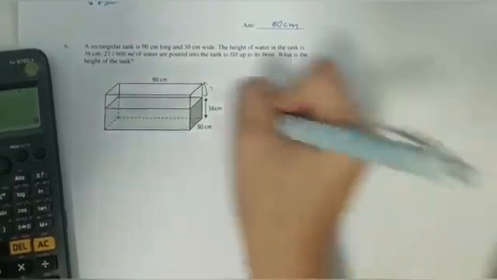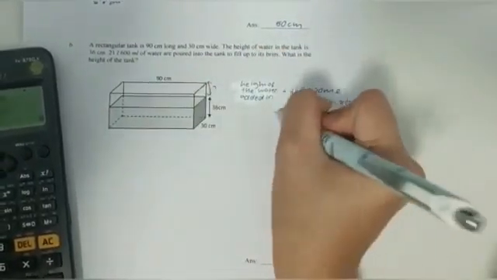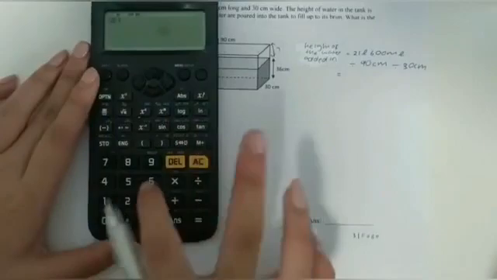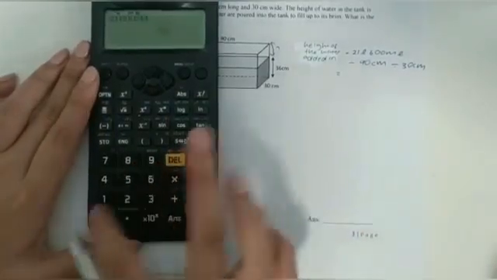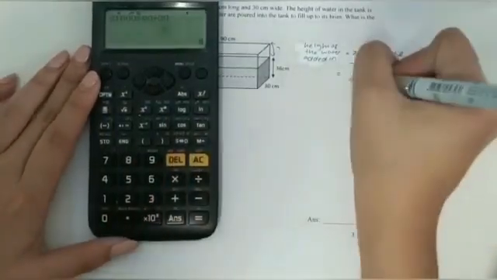So that we can find the height, this part. So I'll take 21,600 divide by 90 divide by 30, and that will give me 8 cm.